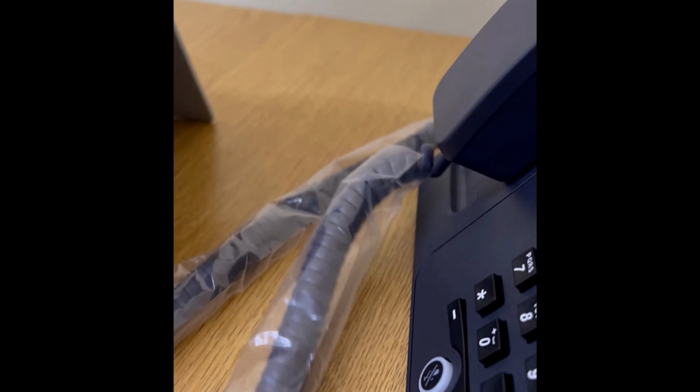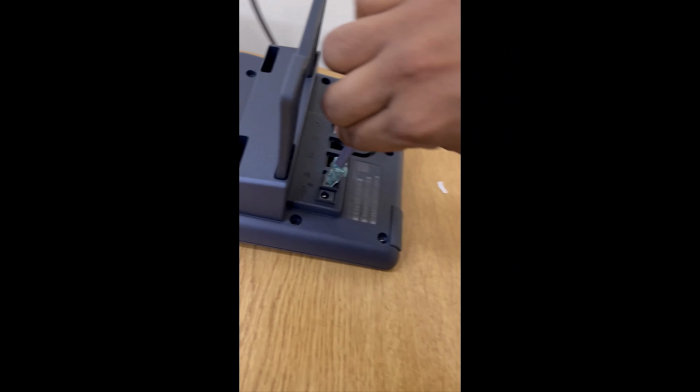And this is a second phone, the J139. This is a manager type. It has a big display. And the second type is for normal users. So here is the network port. We'll connect the cable.